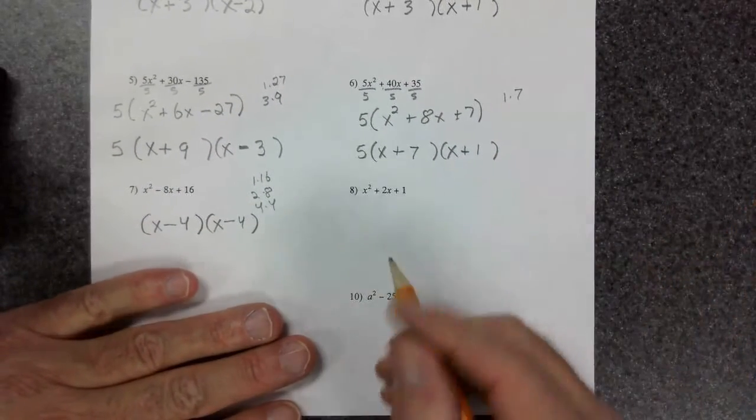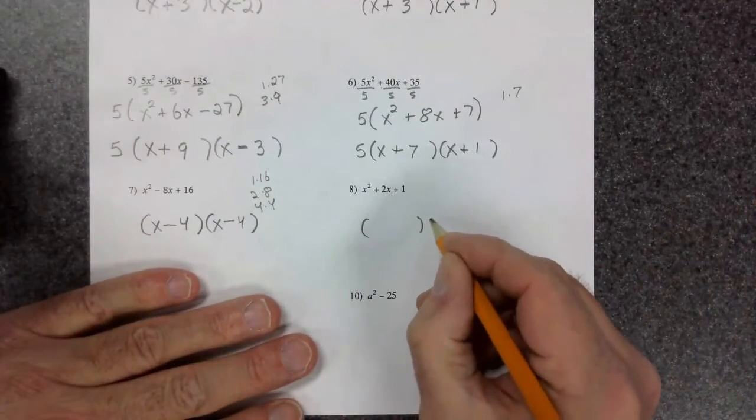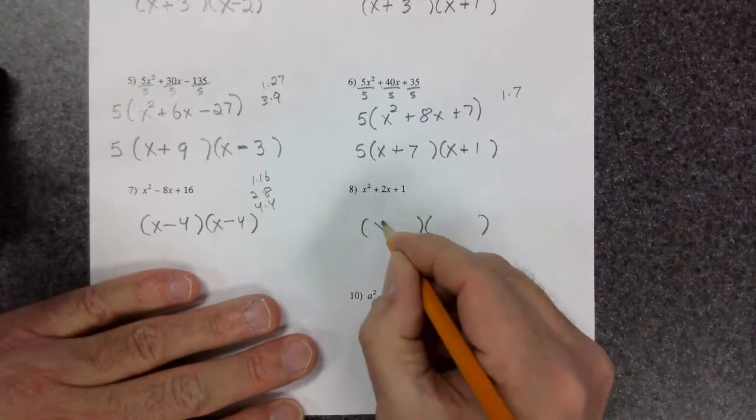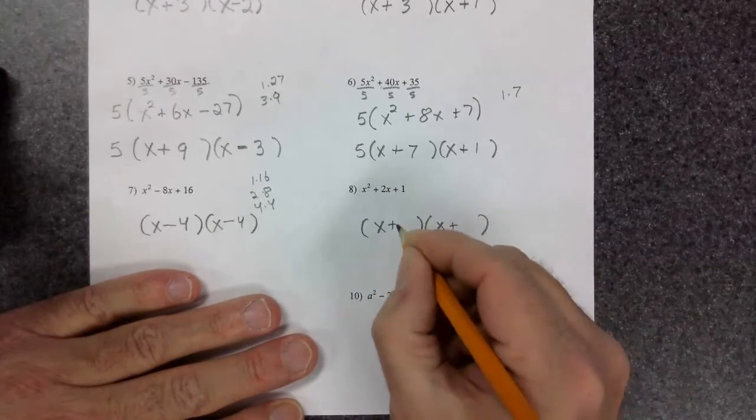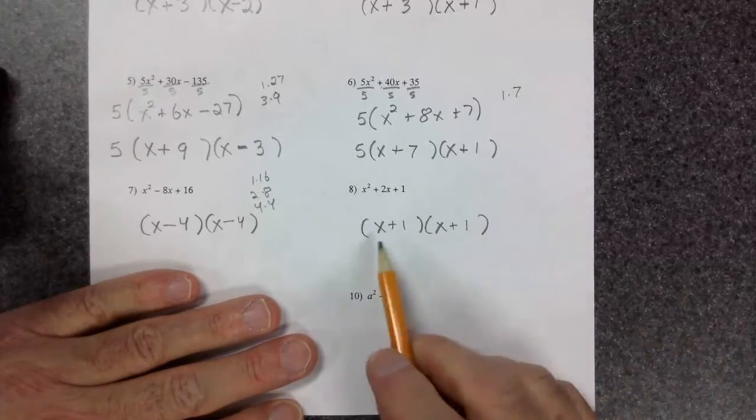All right, same with this one, guys. It's a perfect square. All right, they're both plus again, and they're both 1. 1 plus 1 is 2.